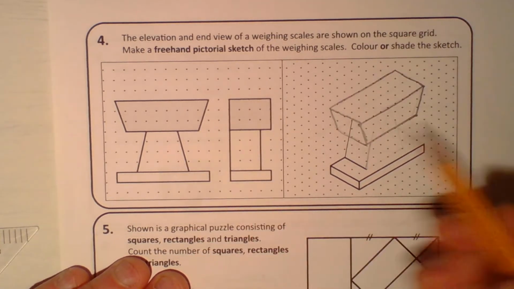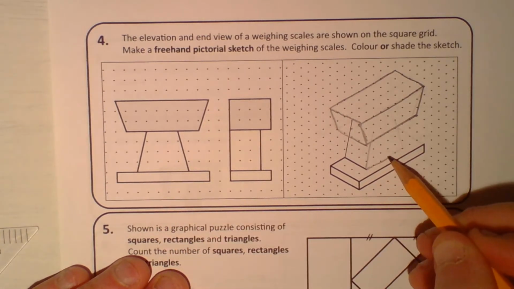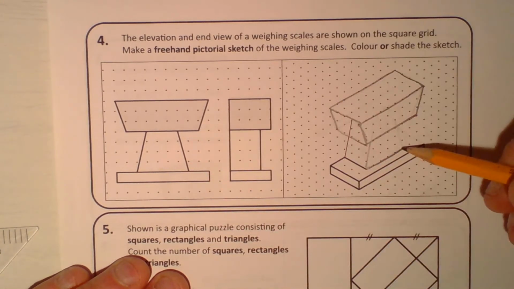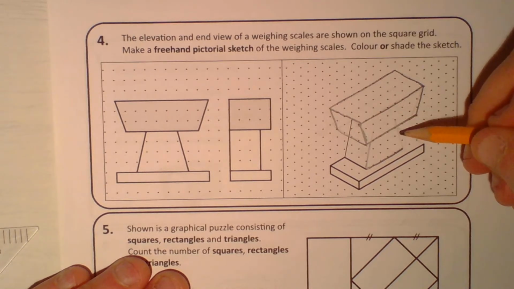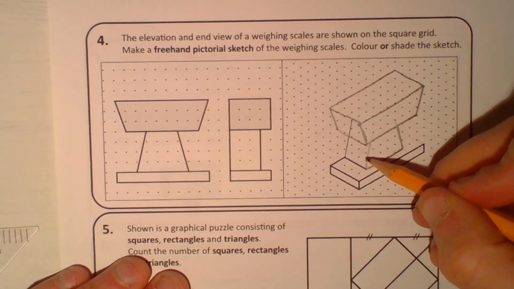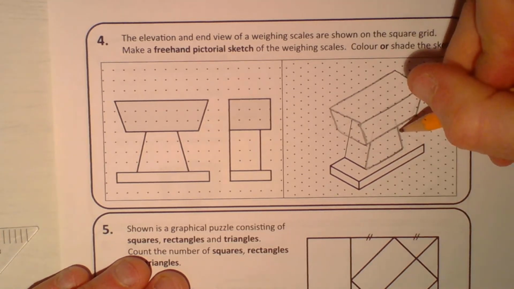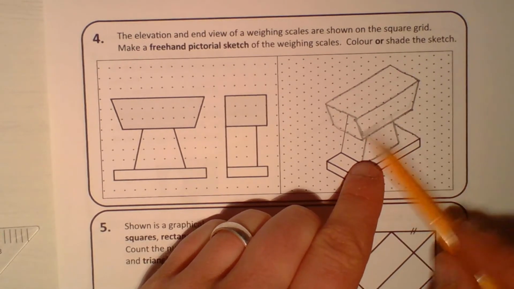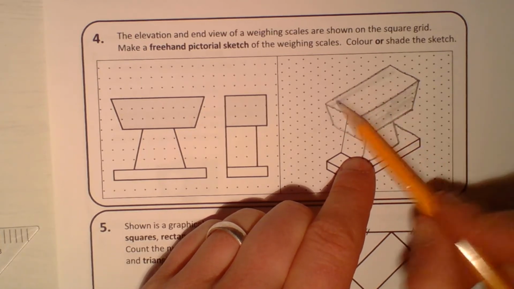Then for the legs, we're in 1 and it's 5 wide, and then it's up 1, 2, 3, 4. So from here come up 4 and in 1. That's underneath, so we don't see it. So we create a construction line, but we only heavy in what we need. Same here, up 4, in 1 gives me the point, and then we draw that in. And we complete our graphic. You can do a little bit of shading then, because it says color or shade, so make sure you pick up those easy marks.